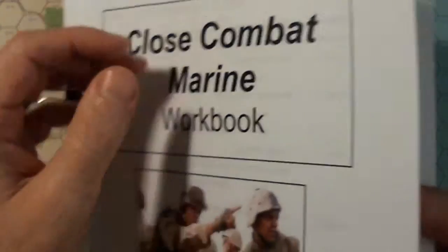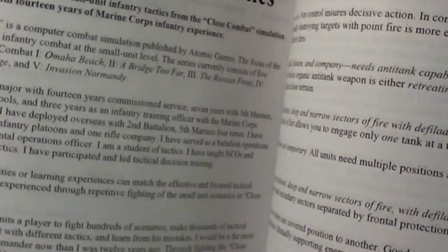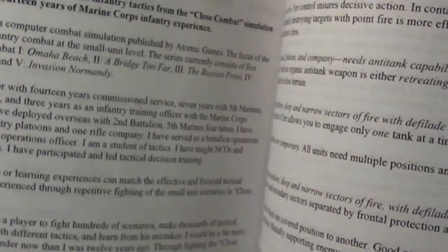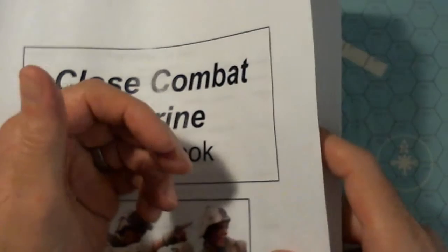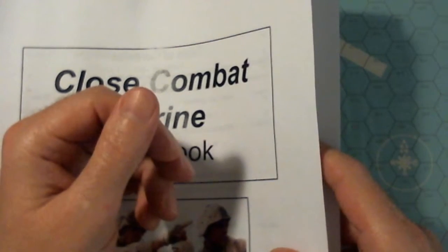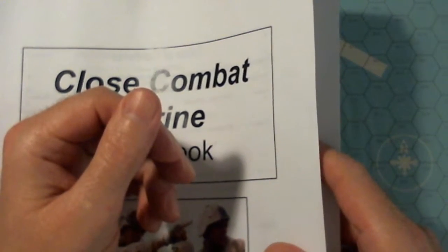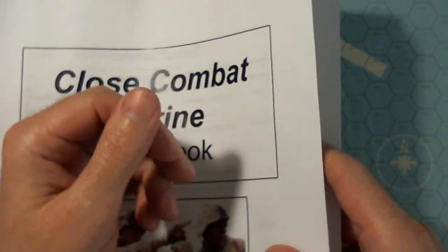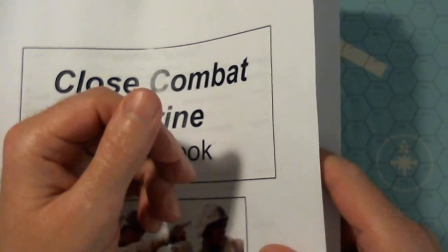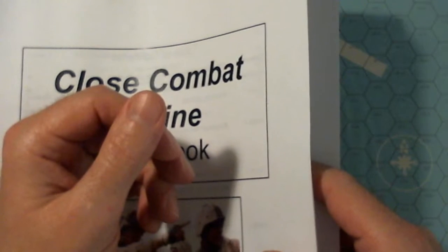So like this guy, he commanded 2 infantry platoons. I commanded a Bradley infantry platoon and a support platoon with 1st Infantry Division, with combat service in Iraq.